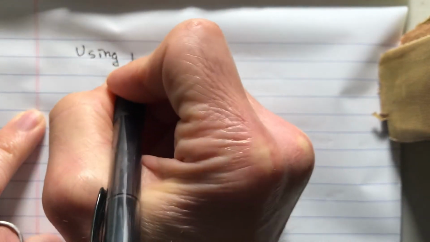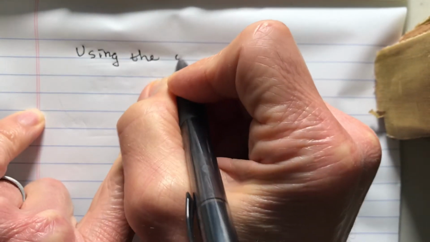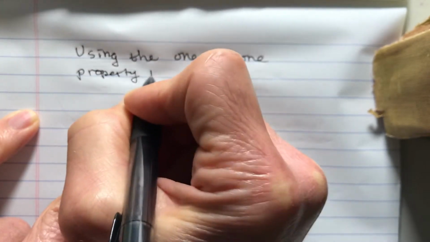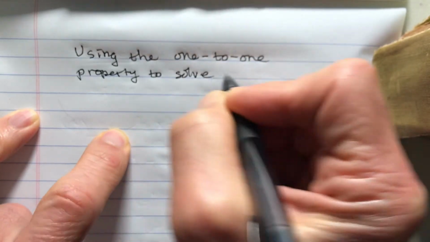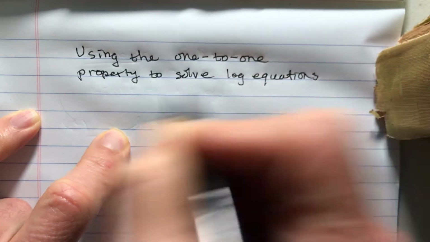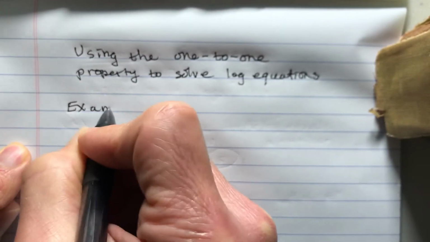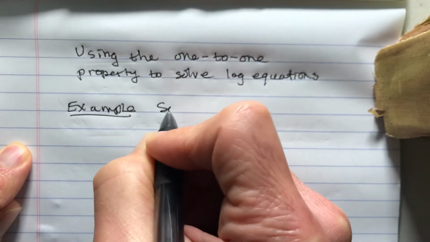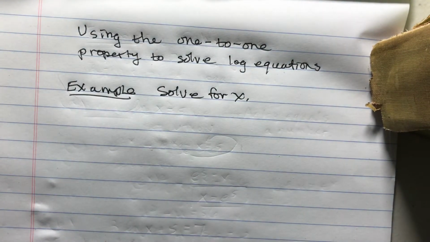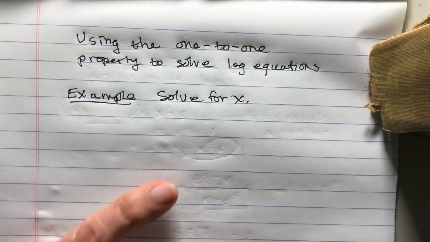Okay, for these problems, we're going to use the one-to-one property to solve log equations. And this is a little bit different than what we did when we were using the definition of logarithm.